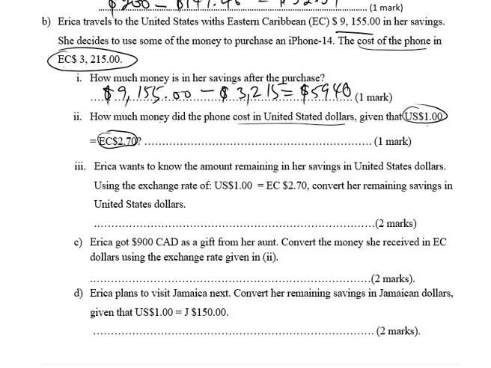So once you're converting, the US amount should be smaller than the EC amount in terms of equivalence, right? So we have EC $3,215. That means the US amount should be less than this in equivalence. So in order for us to get that, we have to divide by the exchange rate. Not the 1, but the 2.70, okay?